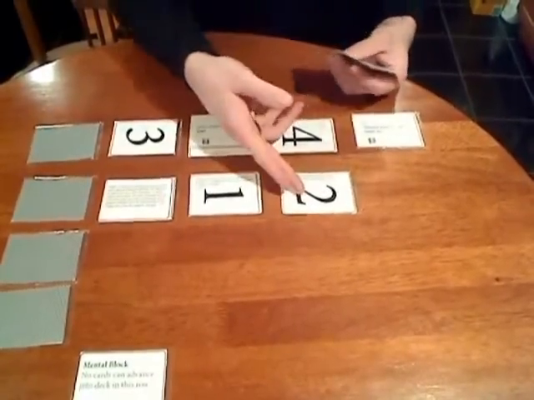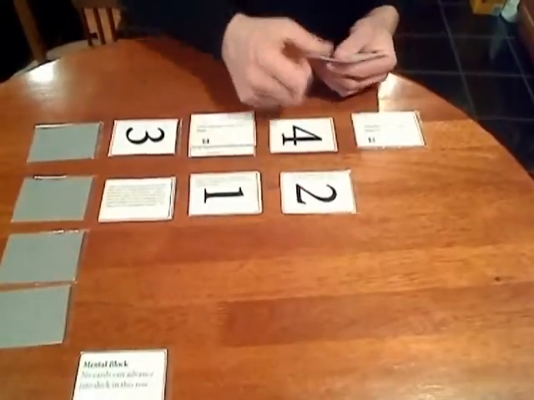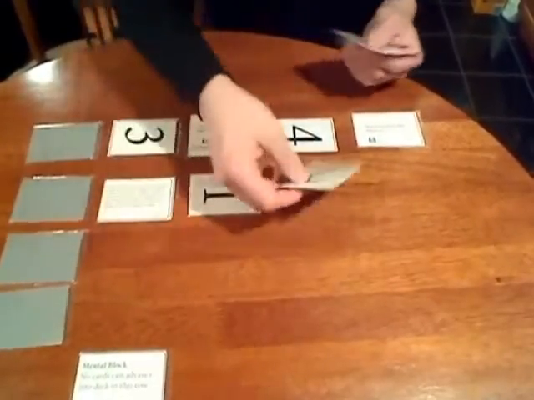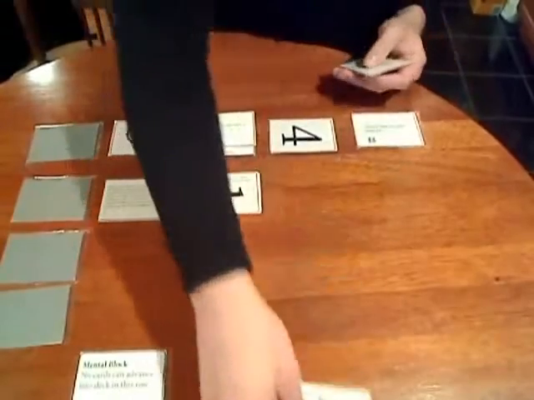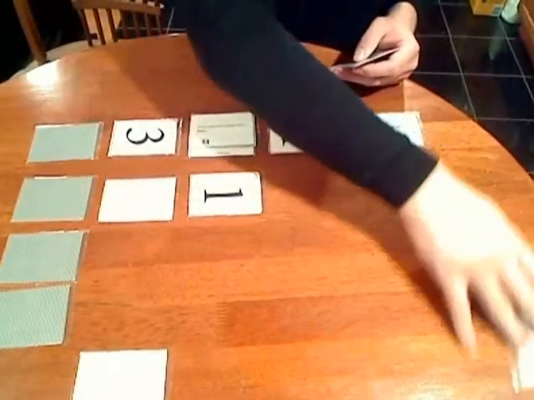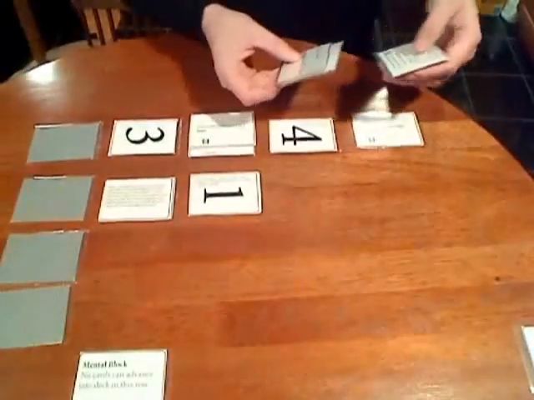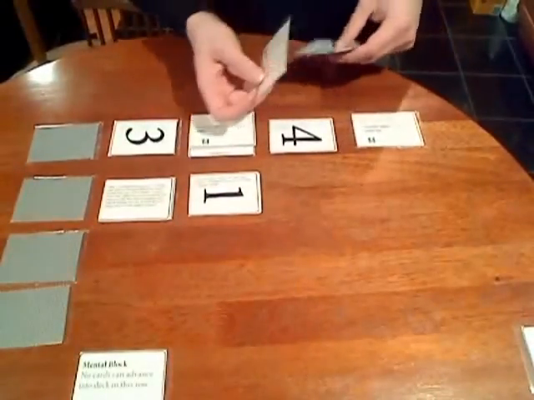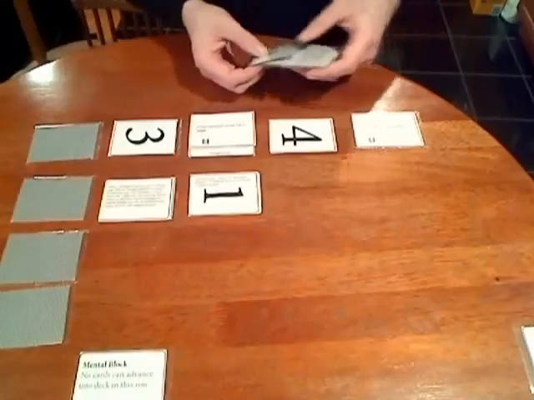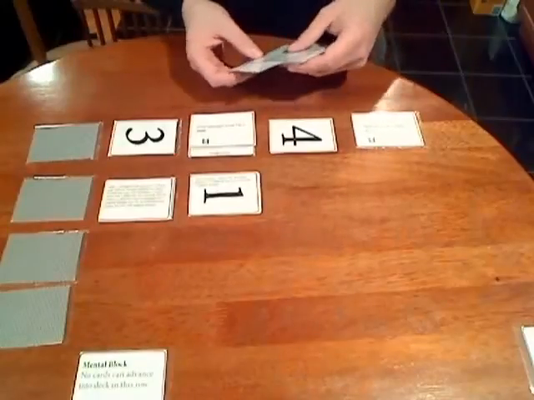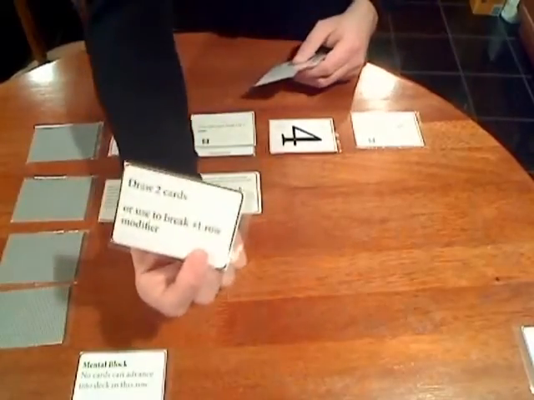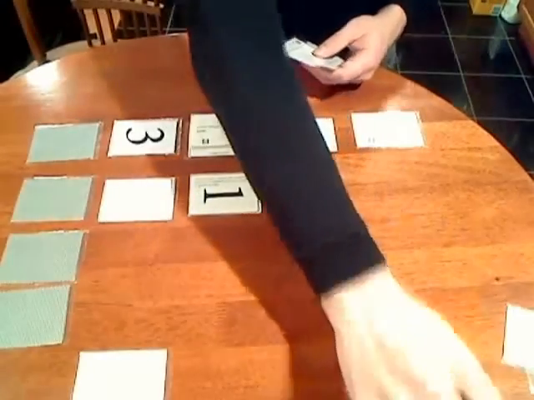I'm going to break this 2 strength card with my 4 strength card. And that gets eliminated, and then we discard over. We do have a discard pile of our positive cards. I'm going to use my draw 2 to draw 2 more cards.